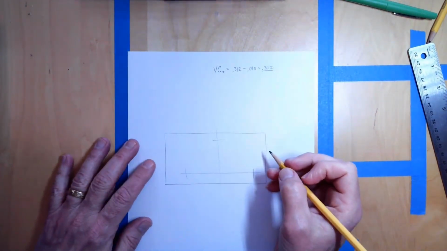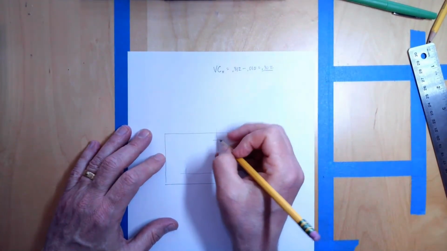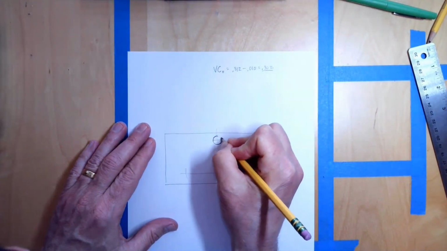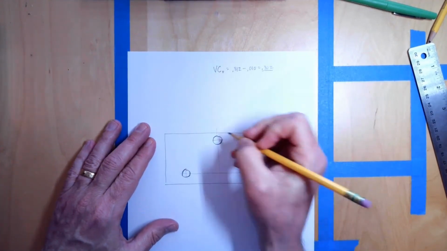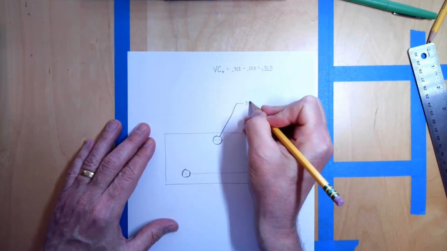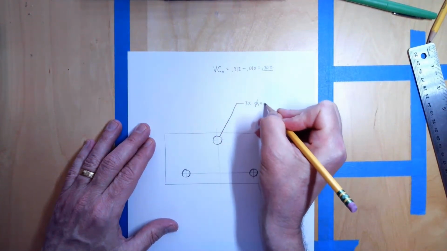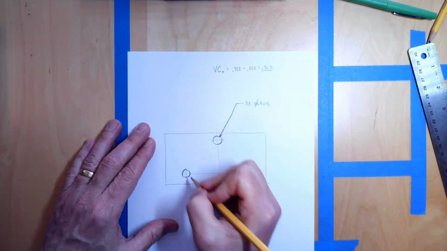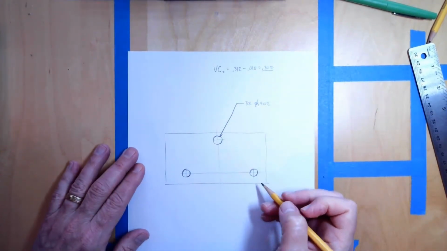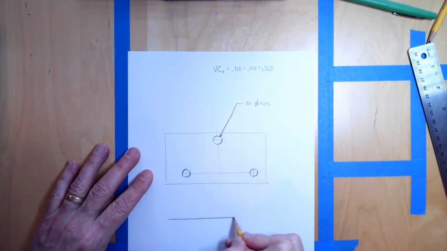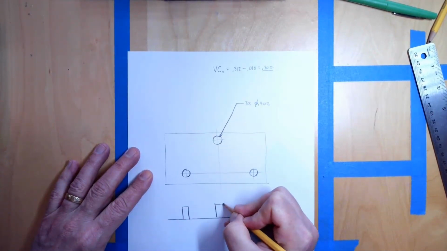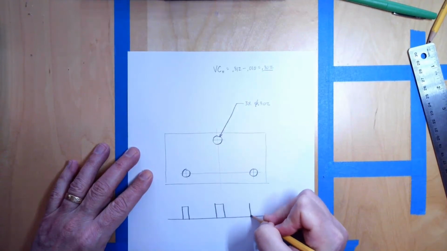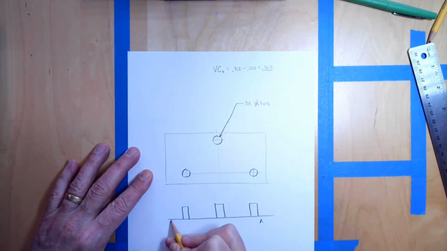Okay, so then what we're going to do is we're going to have 3 pins now at this location, and this location, and this location, and these 3 pins are going to be 0.302 in diameter. All right, and the pins, their only orientation requirement is that the 3 pins are perpendicular to A, right?